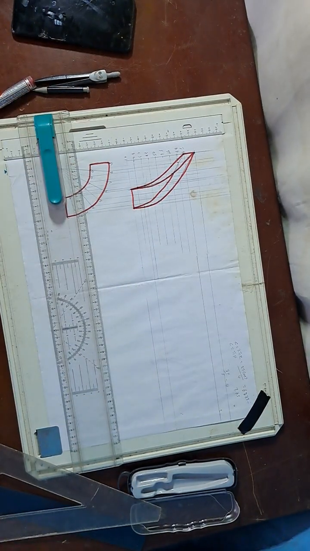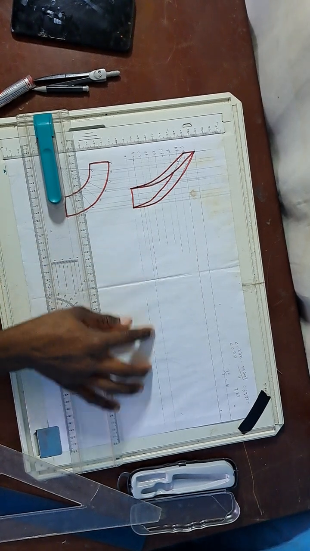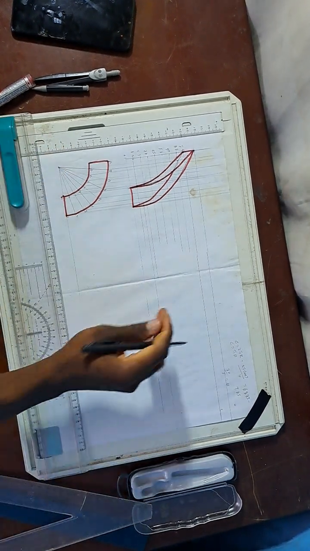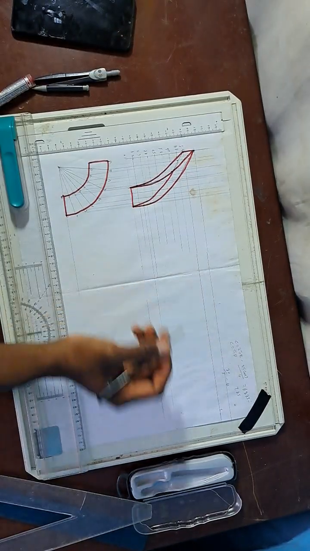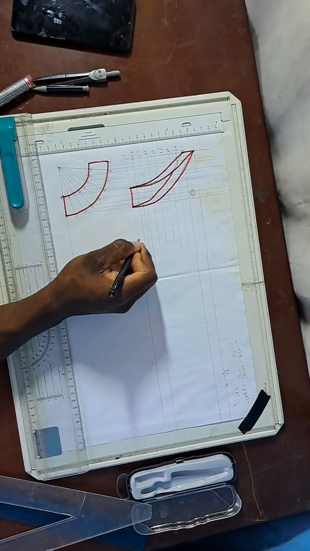So to know the distance here, how you gonna know how long is your blade? Let's say we start here. Yeah, let me say I start here.